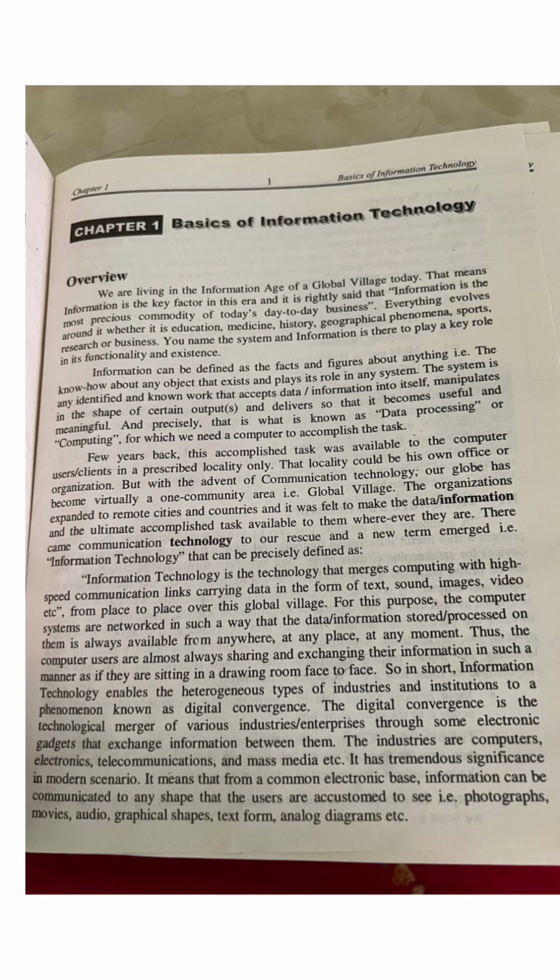It is also written that information can be defined as the facts and figures about anything. Information is very important. Its importance has been written in the first paragraph, in which sectors of life it is actually used. For example, what is information? If you know something in numbers or in figures about anything, it is called the know-how about any object that exists and plays its role in any system.